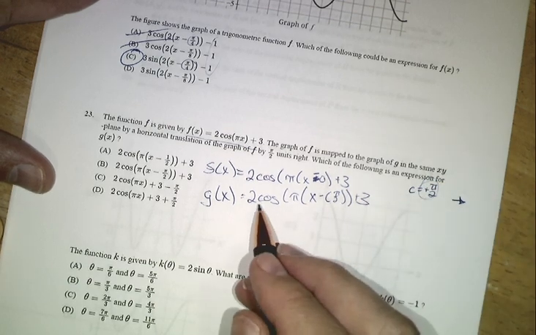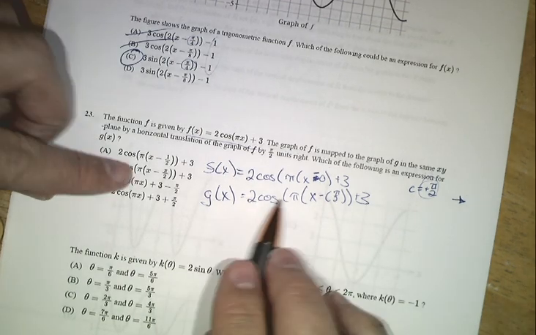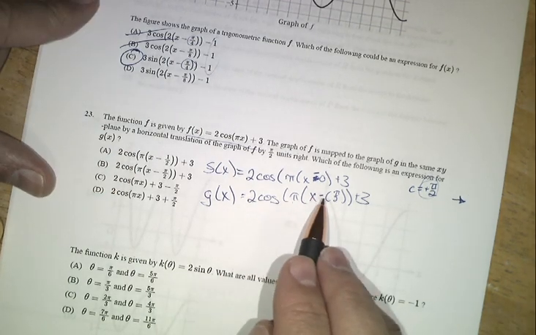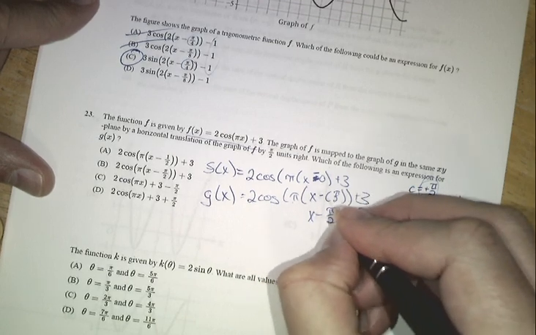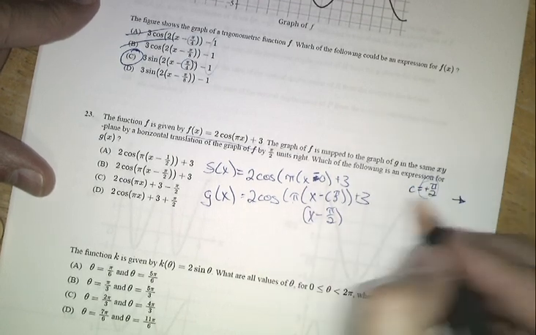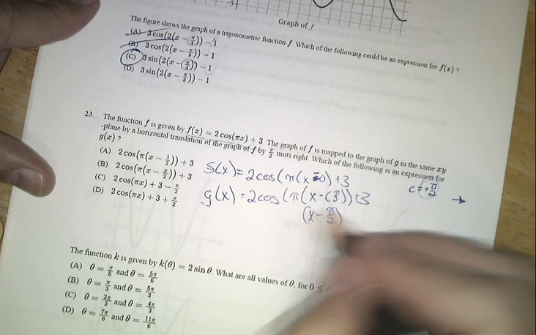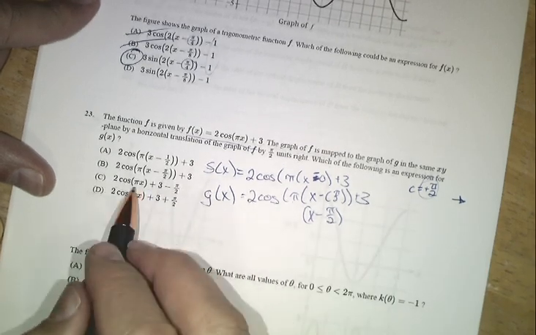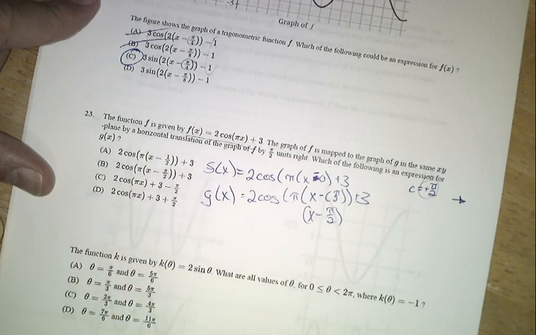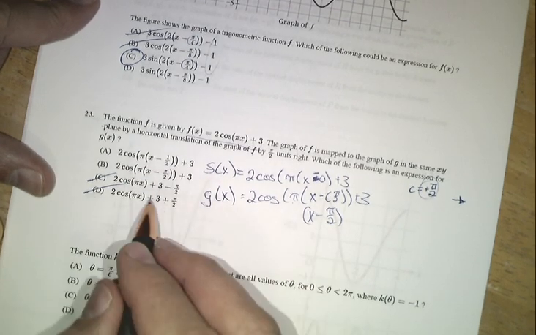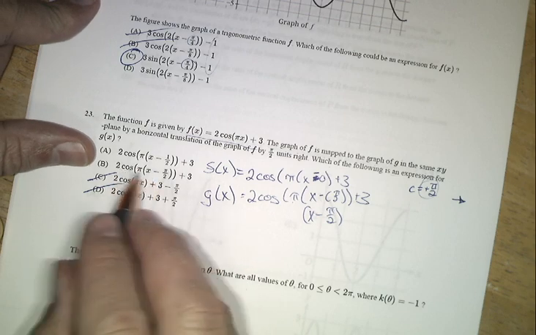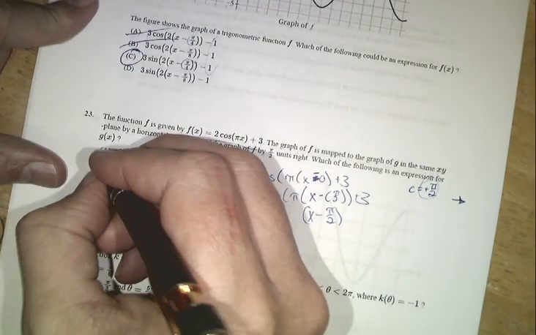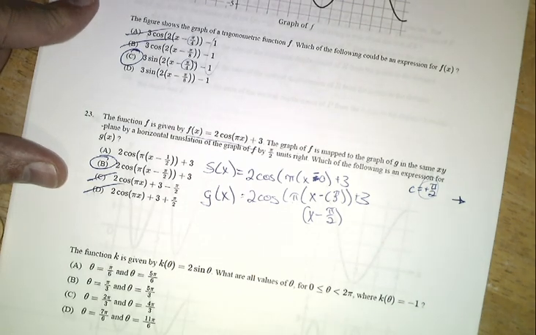So I should have 2 cosine pi, and then x minus pi over 2. Because we're going to the right, that should be a minus. So it's not C or D, because that has nothing inside the parentheses. So it's going to be B.